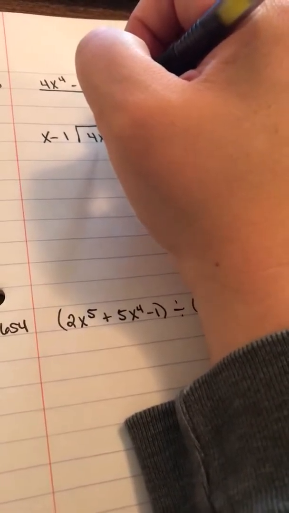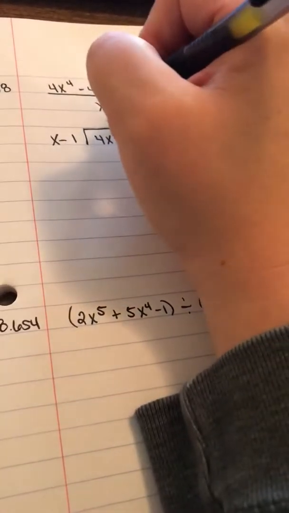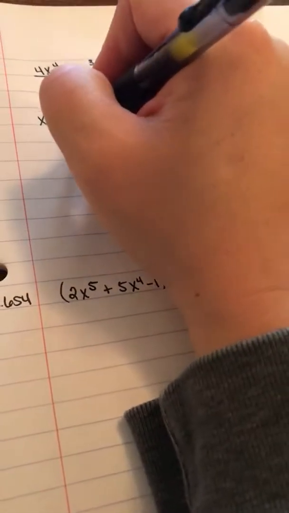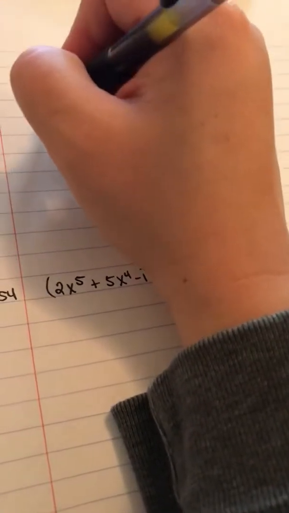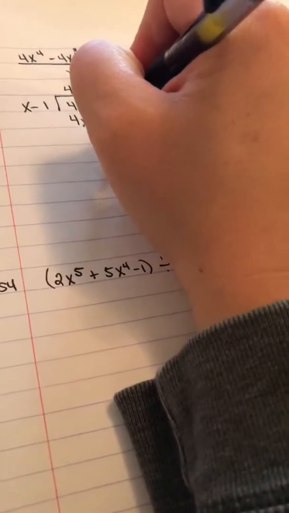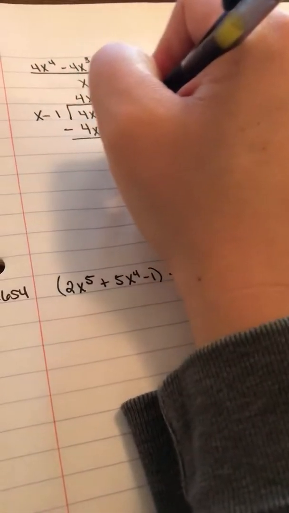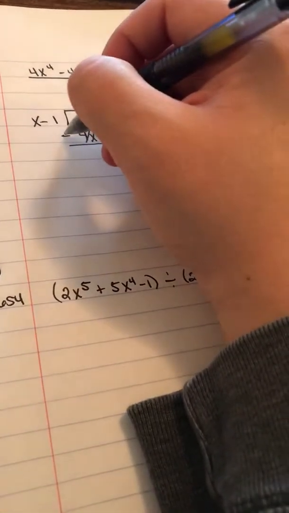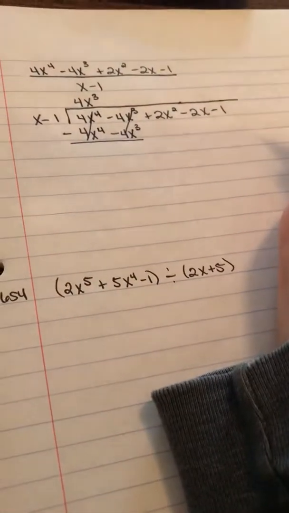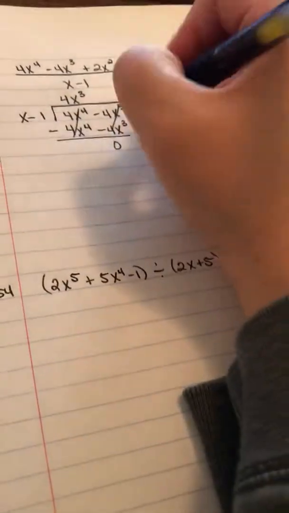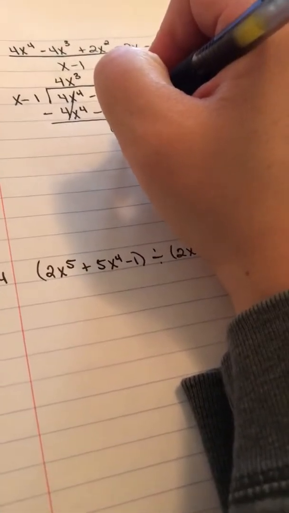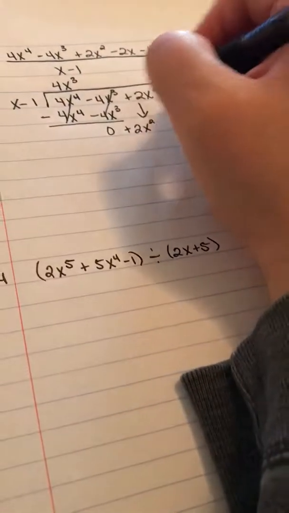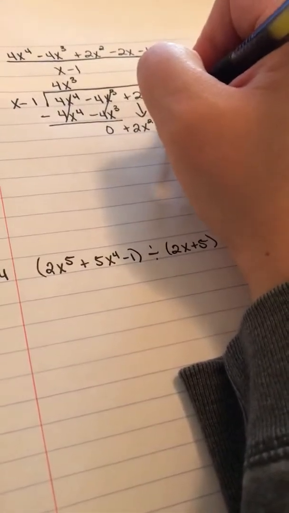So to get an x to turn into 4x to the 4th, you do 4x cubed. 4x cubed times x is 4x to the 4th. 4x cubed times minus 1 is minus 4x cubed. We're going to subtract. 4x to the 4th minus 4x to the 4th cancels. Negative 4x cubed minus negative 4x cubed turns positive and it cancels. So get a 0 here. So you're going to drop down 2x squared. And if you end up with nothing here, you need to drop down two things here. So you got to do minus 2x as well.